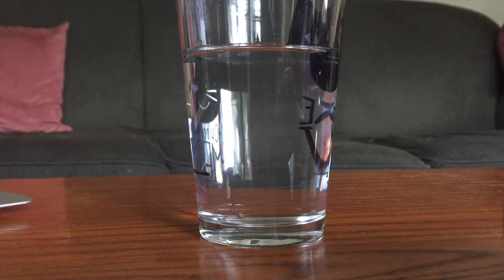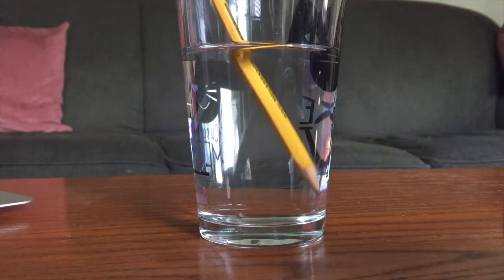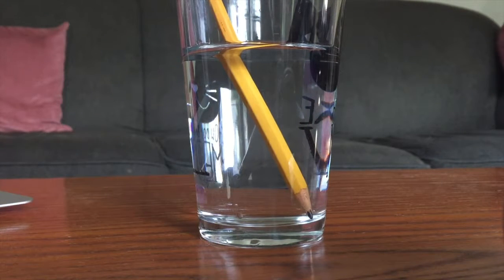When a wave goes from one medium to another, it undergoes refraction. The speed of a wave depends on the medium it's in. So when the wave goes from one medium to another, the speed and wavelength of the wave are going to change. This results in a change in direction. This is because the light travels slower in water than it does in air. The speed and wavelength of the wave change, so the pencil appears to be broken, even though it's whole.